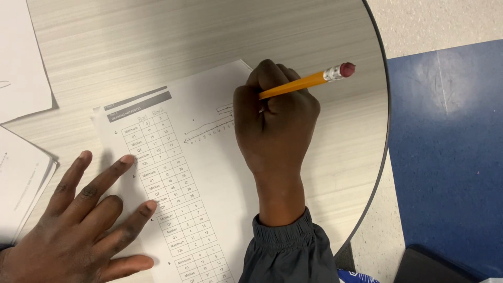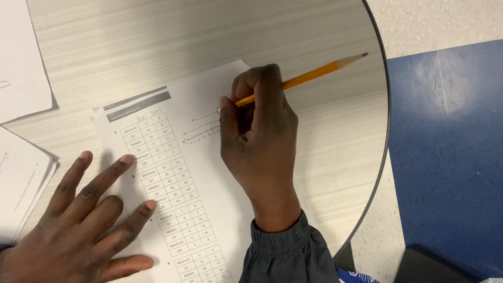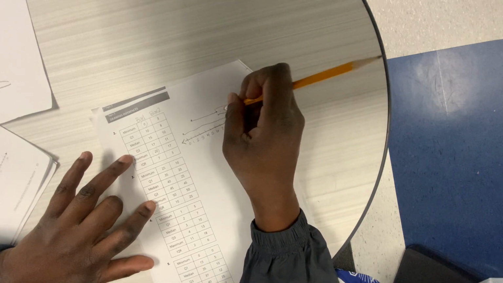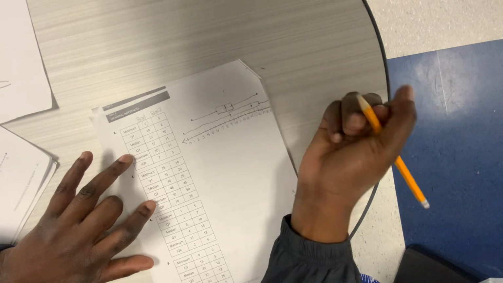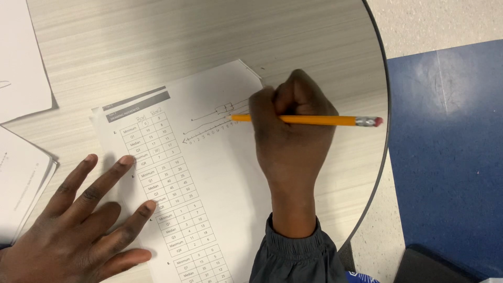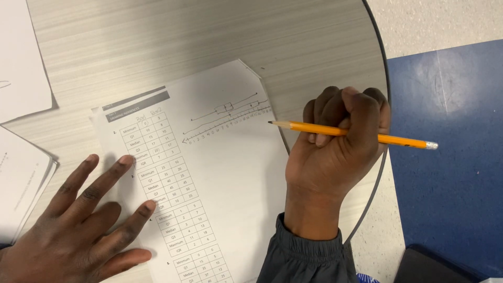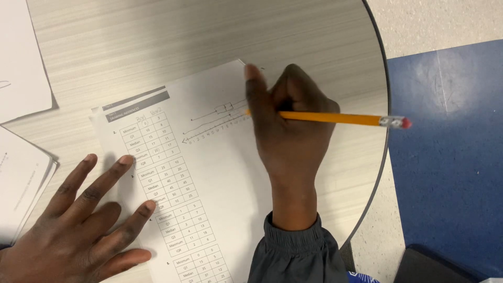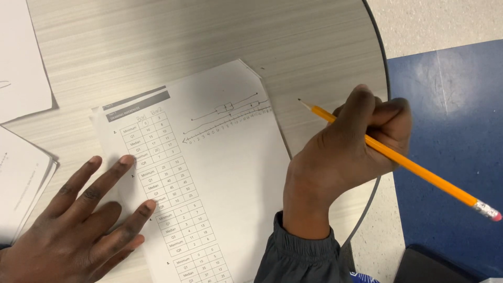All right, and then I'm going to draw my arms. Boom. And you don't have to draw that line in the middle. I just do. It just helps me with my life. All right. So this one's kind of in the middle. Like this distance is almost the same as that distance. So this one is symmetrical. This one is skewed to the left because all the data is on the right.